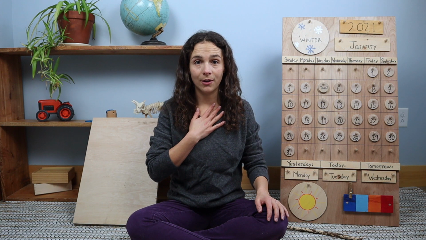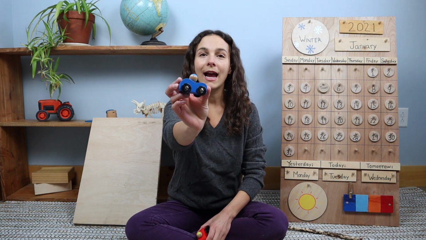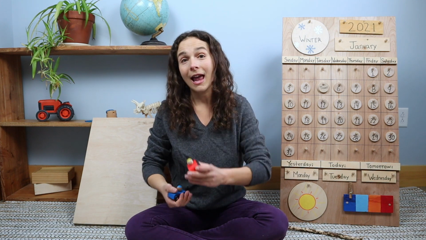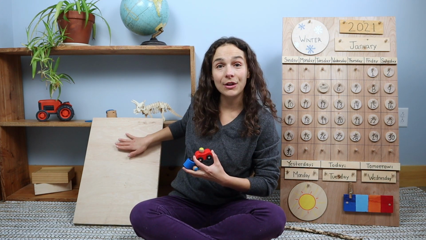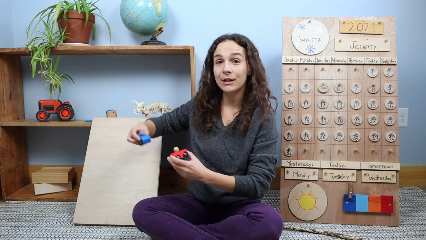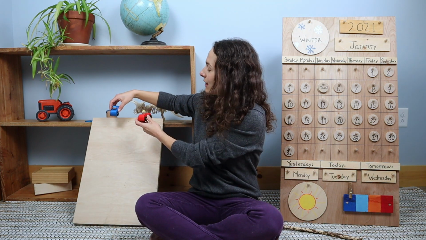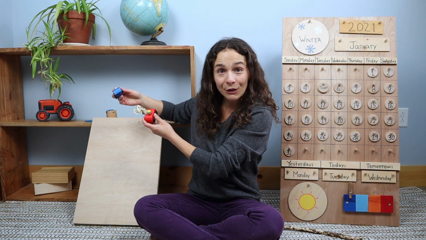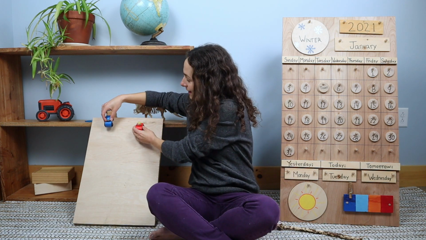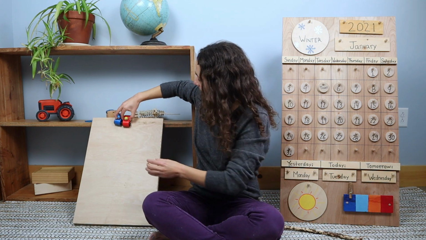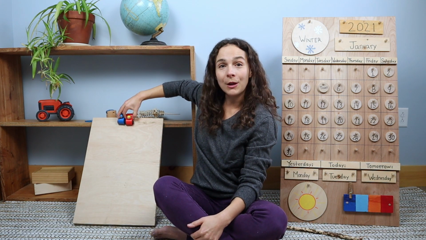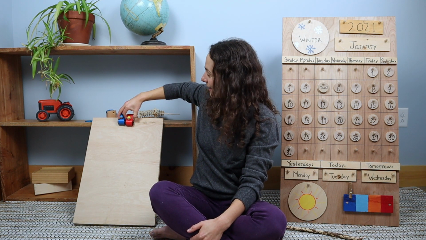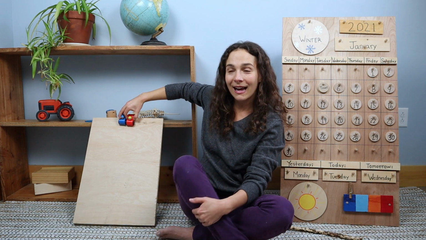My car is silver, but right here I have a blue car and a red car, and I want to race them down this ramp. I'm going to start them both at the top, the blue one and the red one. Which one do you think will reach the ground first? Are you ready to find out? All right. Will you say on your mark, get set, go with me? On your mark, get set, go!